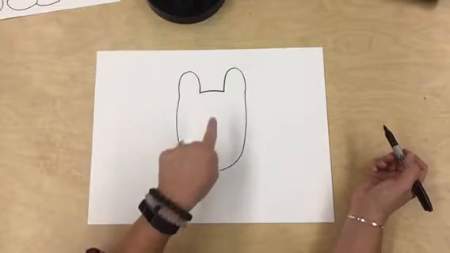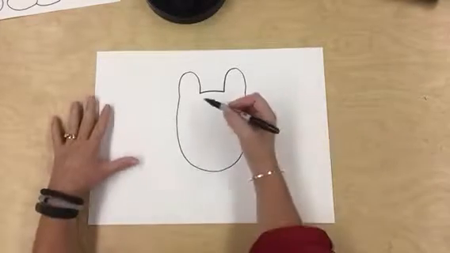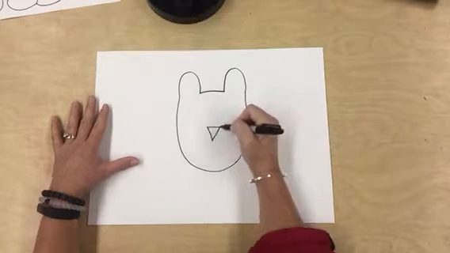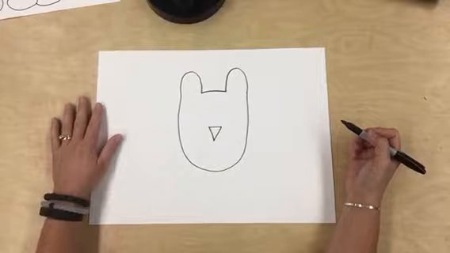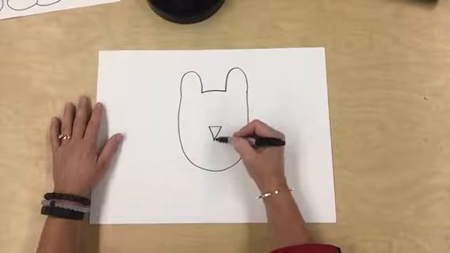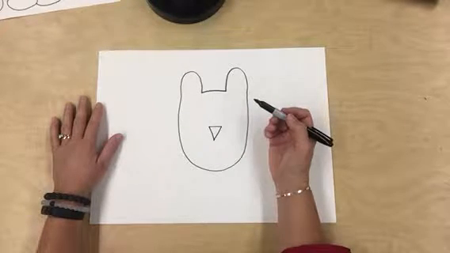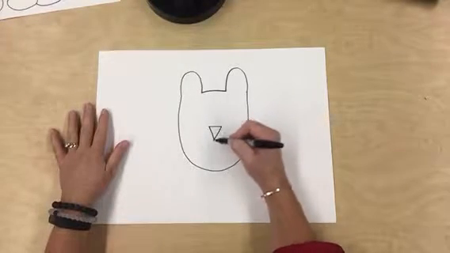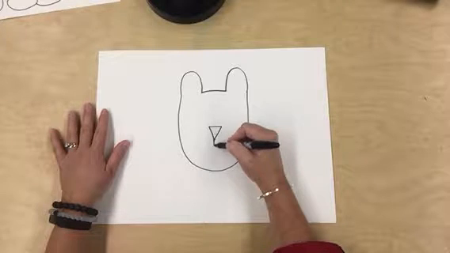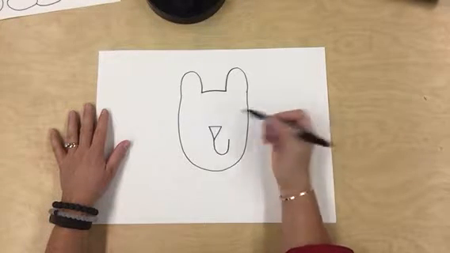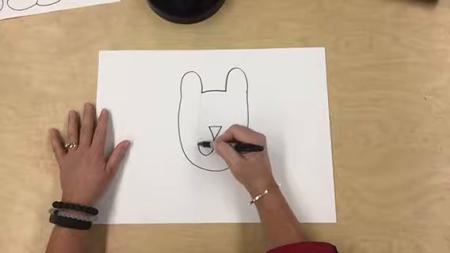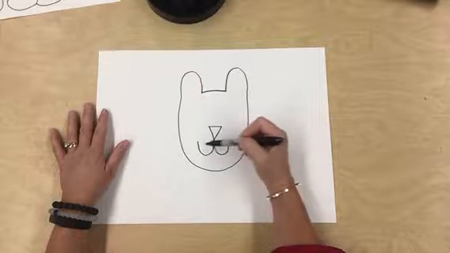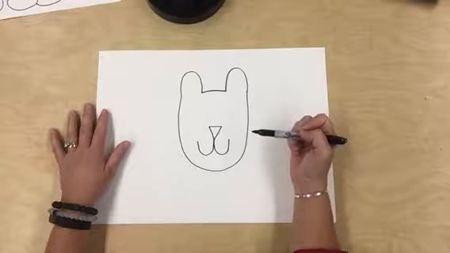Then we're going to go in the middle of our tiger's face and we are going to actually draw a triangle. That triangle is going to go, like I said, right there in the middle of our tiger's face. Notice I drew that triangle upside down. And we are going to connect 2 letter U's to this triangle. And let me just show you right here at the bottom. I'm going to put a letter U on that side and a letter U on that side. So I've got my triangle and 2 letter U's.